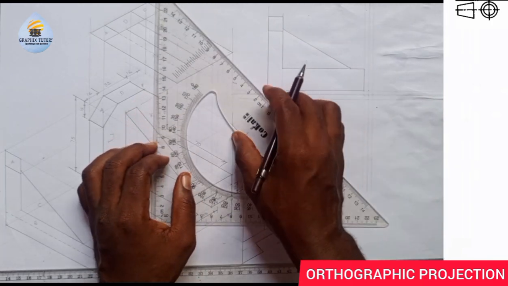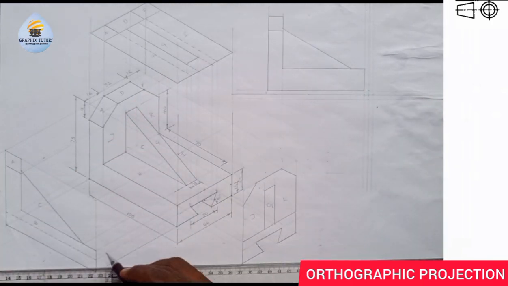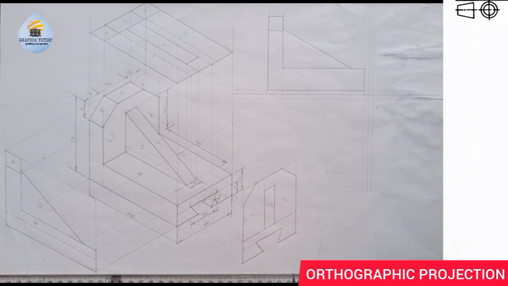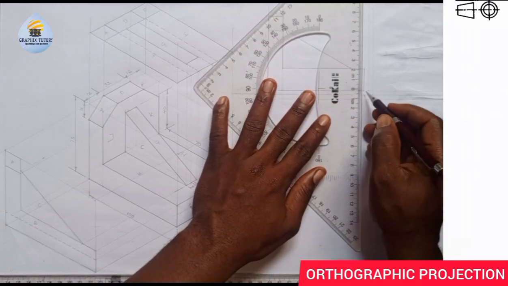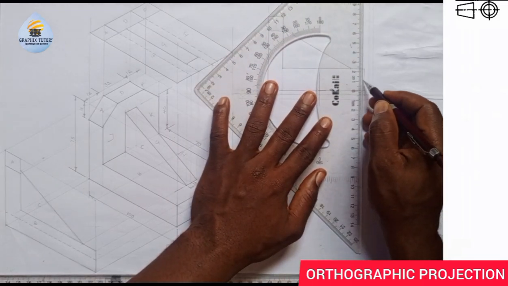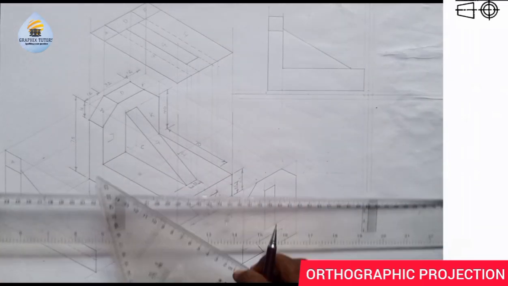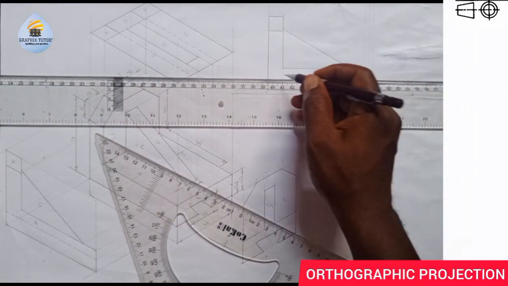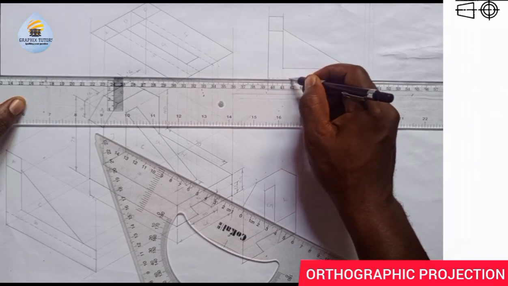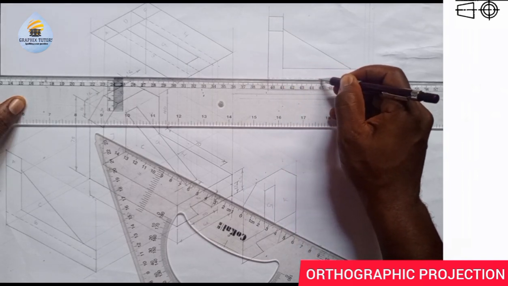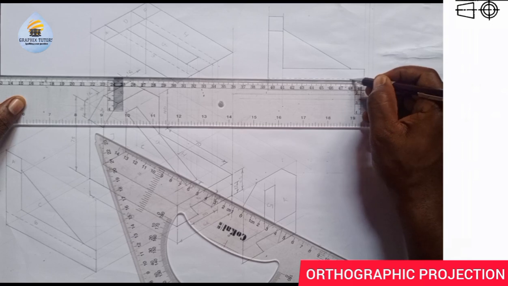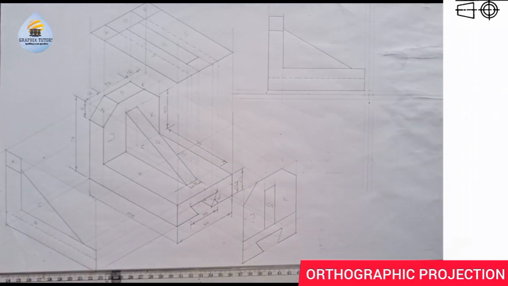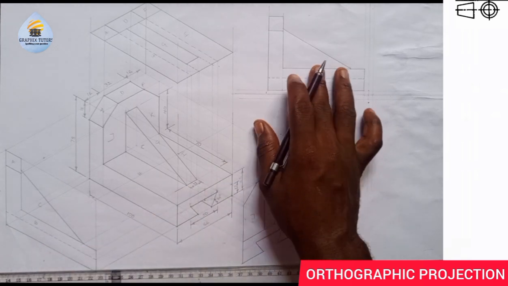Can you see that? And the next one is just the hidden line, from here to here, which is 12. So I'll measure 12 from here, 0 to 12 here. Then I'll draw my hidden line there. Hope you can see that. So we successfully reproduced this. So this is the front elevation.